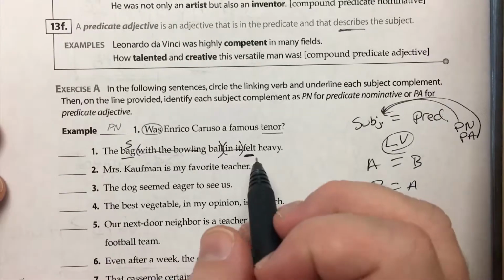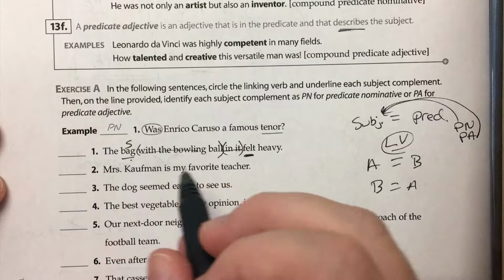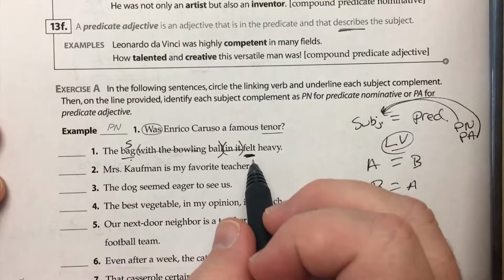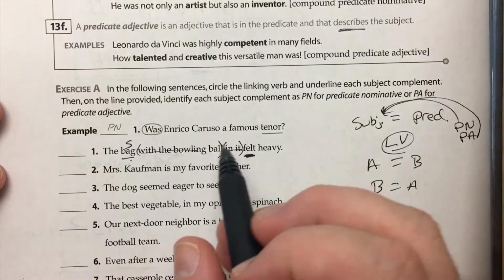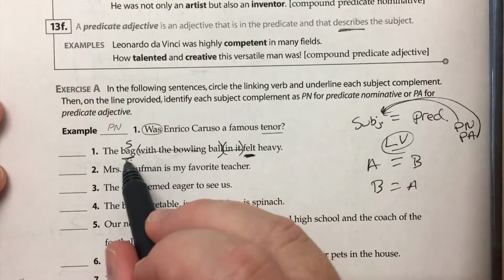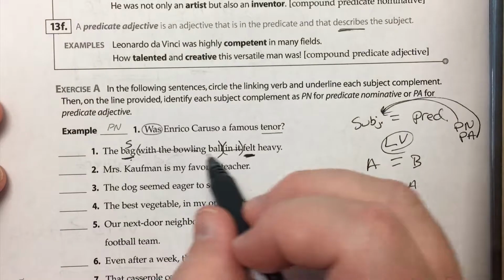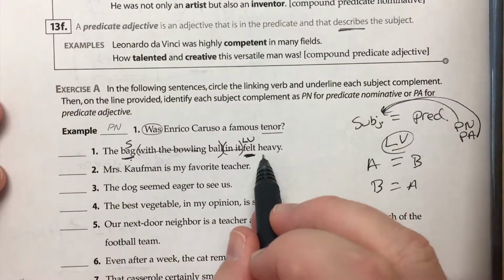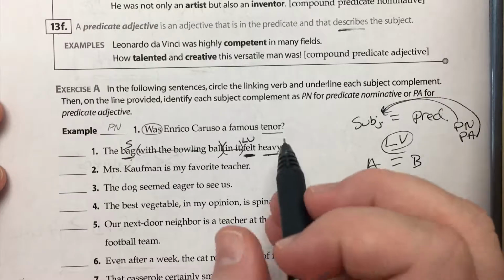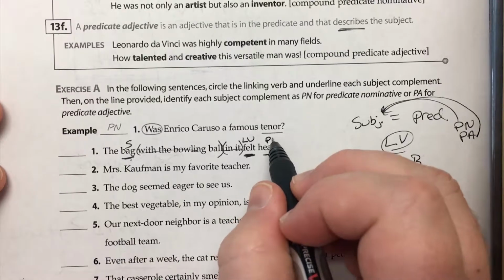Now felt is one of your five senses, and that's where it could go either way. So we have to ask ourselves, is the bag doing this literal action, or is it just a state of being? Is the bag feeling anything? No, I sure hope not. So the bag here is just a state of being. The bag felt heavy. Linking verb, so subject plus linking verb. What part of speech is heavy? Well, it's an adjective, so we call it a predicate adjective.